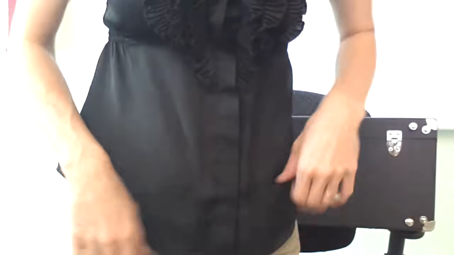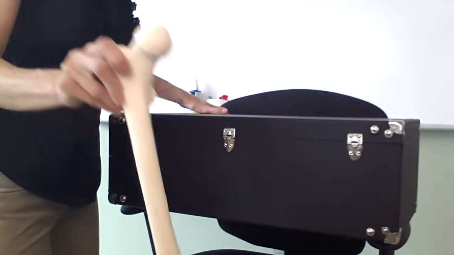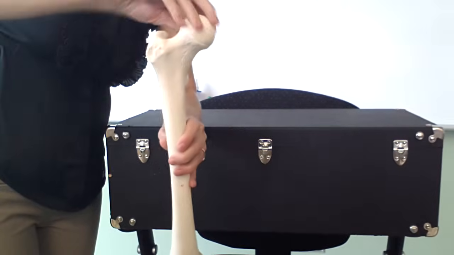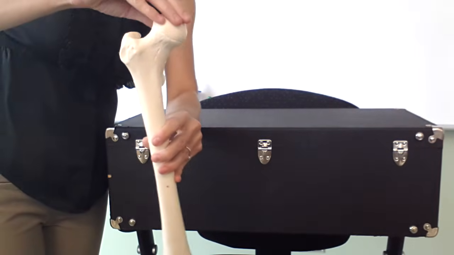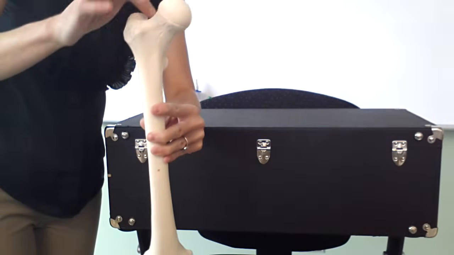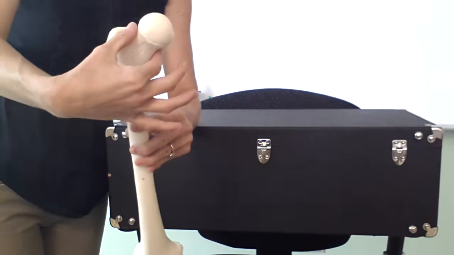That brings us to the bones of the legs. The top bone in the leg, the big large bone, is the femur. Looking at the femur, we have this top rounded portion, which is the head, and then a thinner portion, which is the neck. And the neck is where the femur will typically break if it's going to break. The head of the femur and the neck.